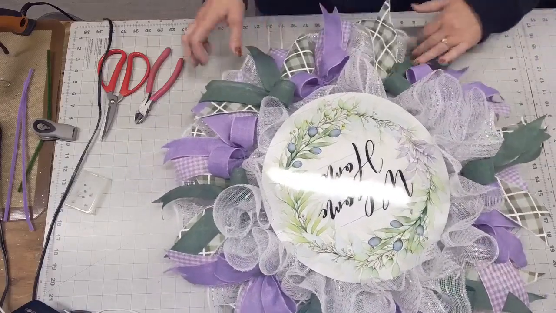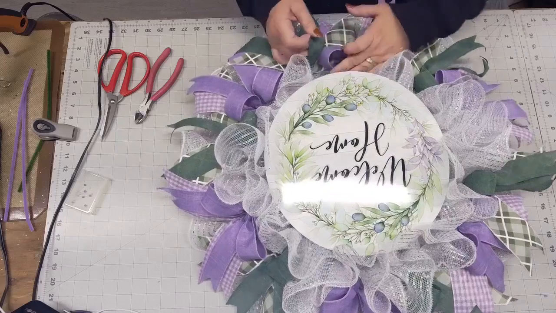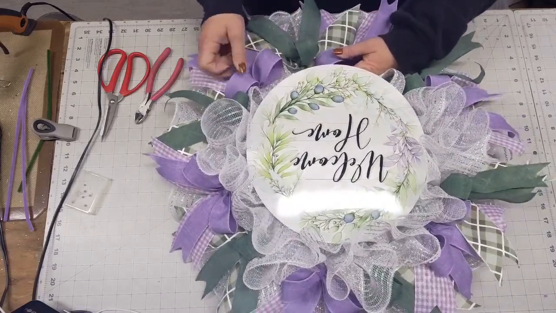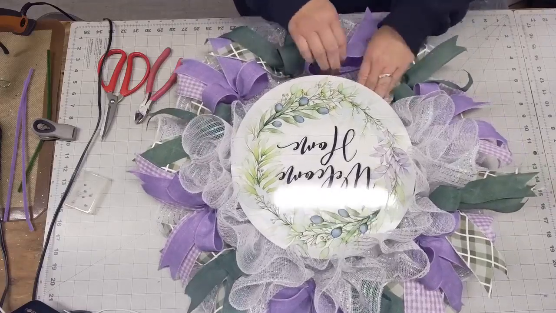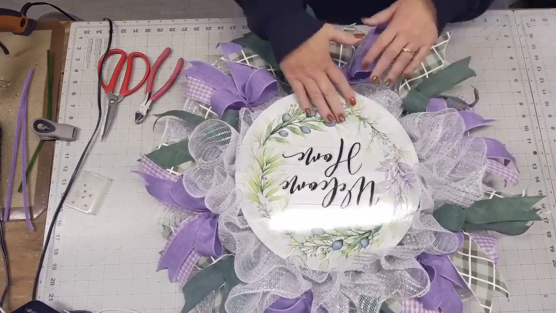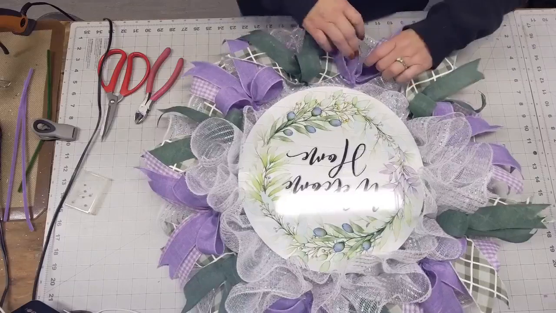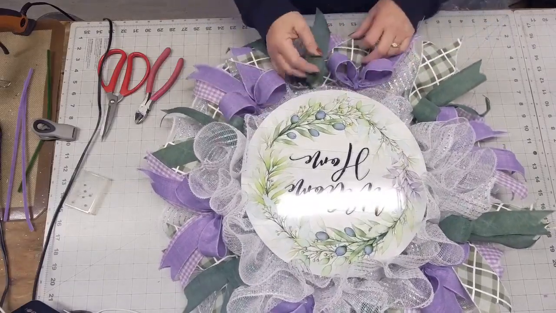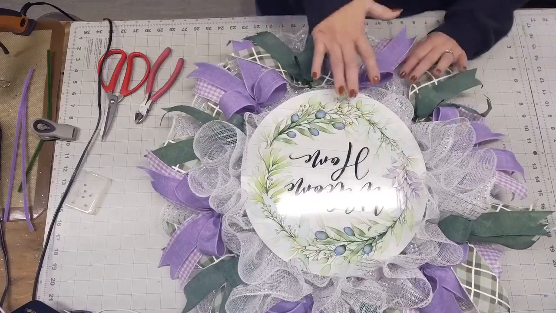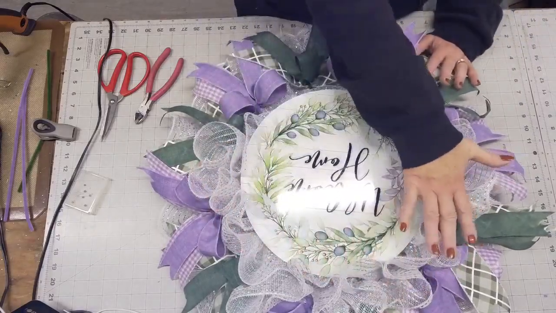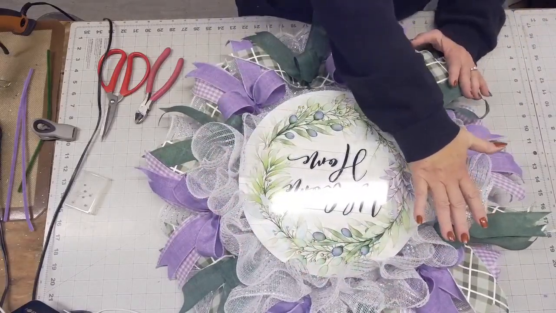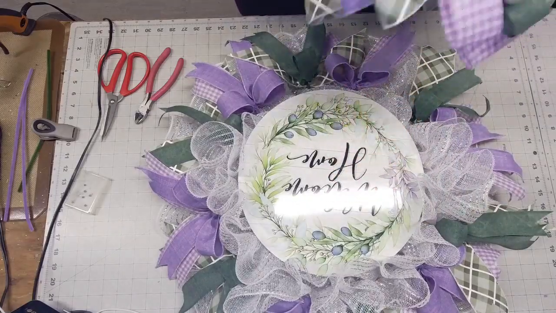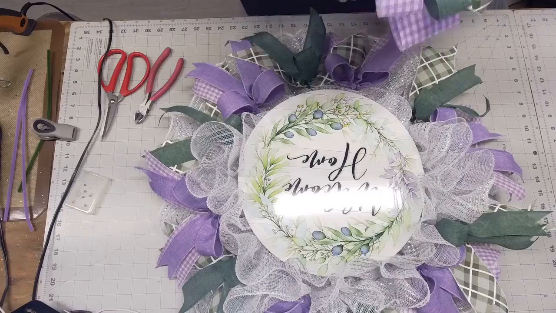Okay, now for this Deco mesh here at the bottom, just this piece, I'm going to pull my loops forward. I'm going to push my Deco mesh under because this is where my bow is going to sit. I need a location that I can sink my pipe cleaner to, and I need to make sure the Deco mesh is not in the way to elevate. Otherwise, if I put my bow up here, it's going to want to sit here and not flush to the sign.